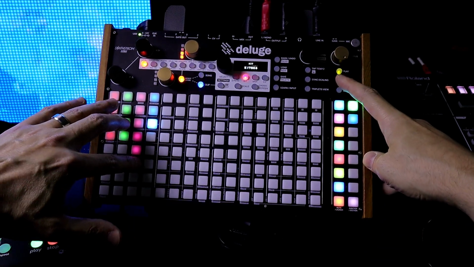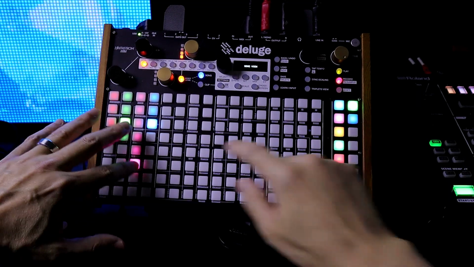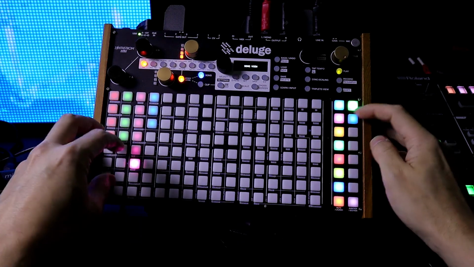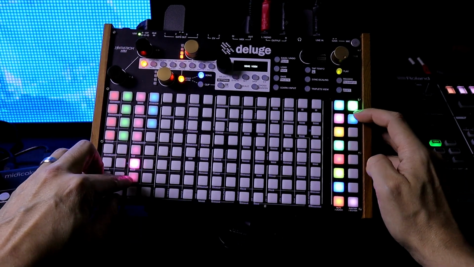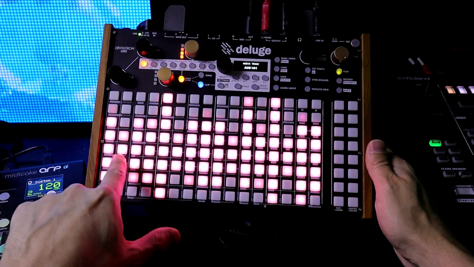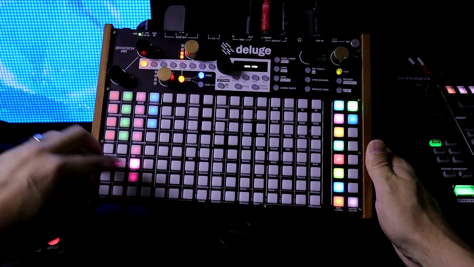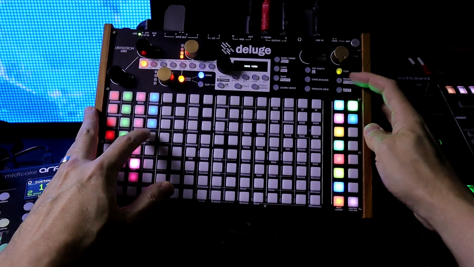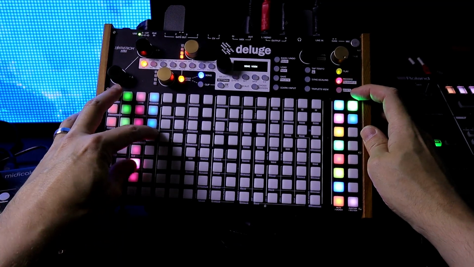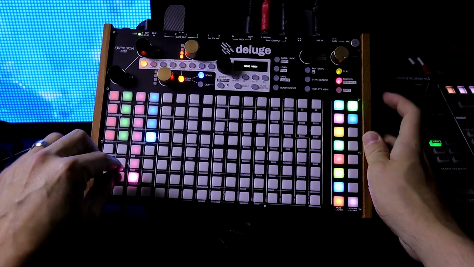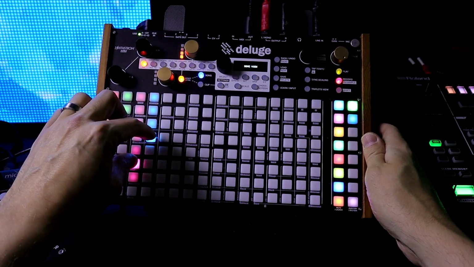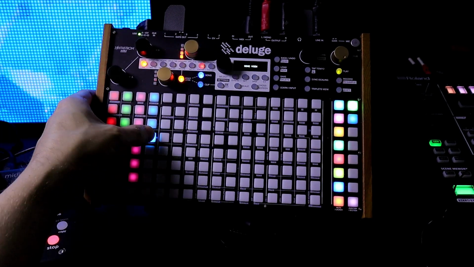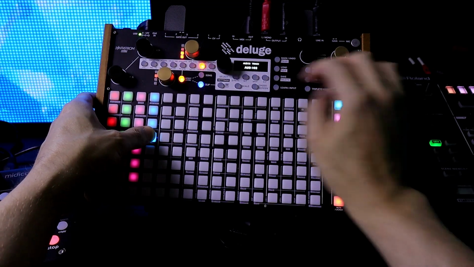Maybe let's add some more drums. Let's copy this down. I'm going to enter in. Just make it that short. And we're going to switch to it. So let's record that up here. Now it's just playing that with all the effects from the previous clip. So I can change that.